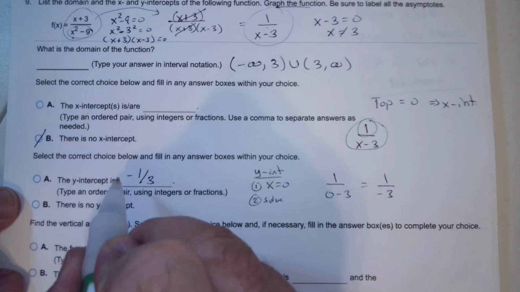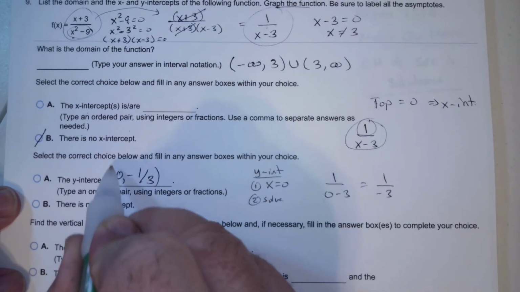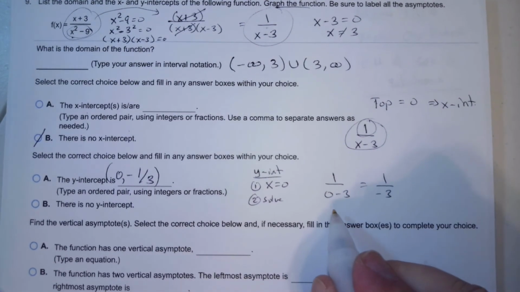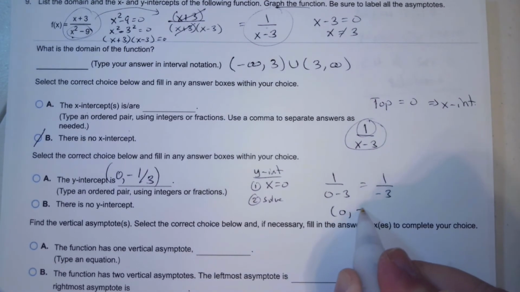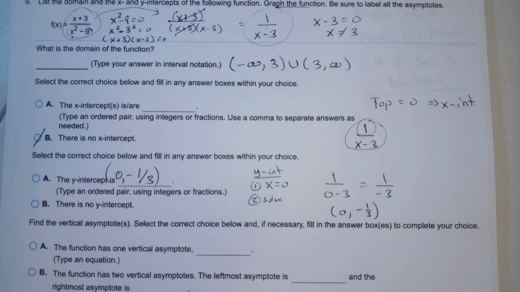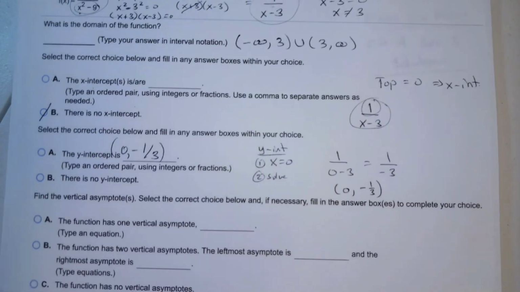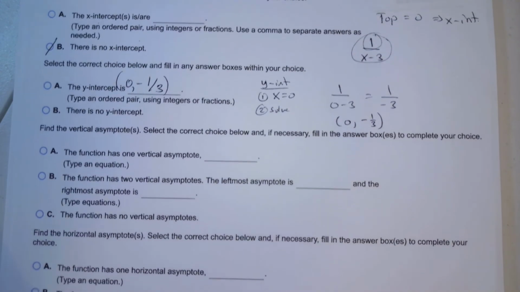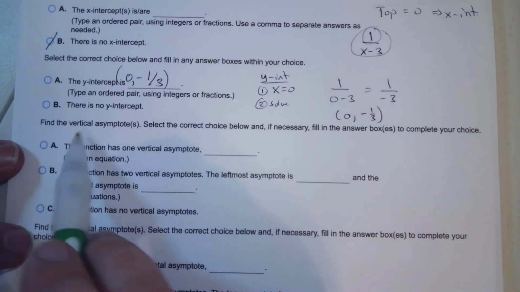It has to be an ordered pair, so it's 0, comma, negative 1 over 3. Now, find the vertical asymptotes.